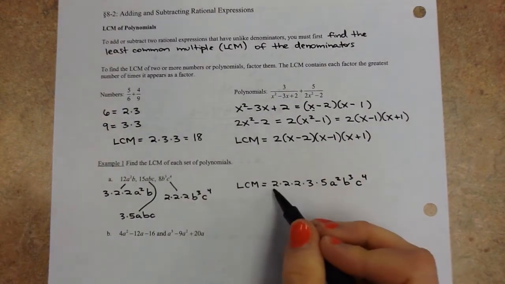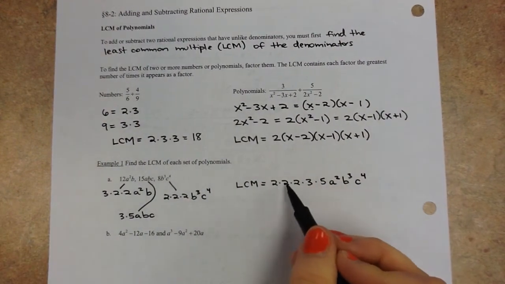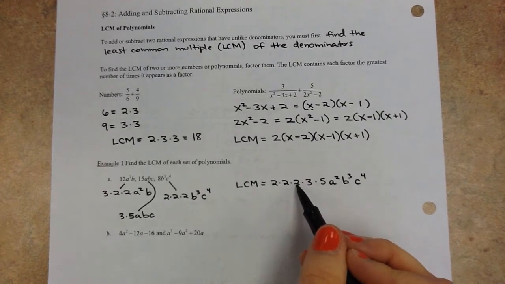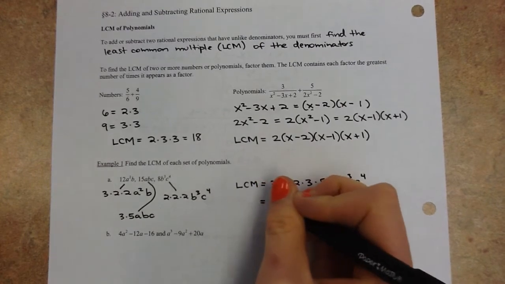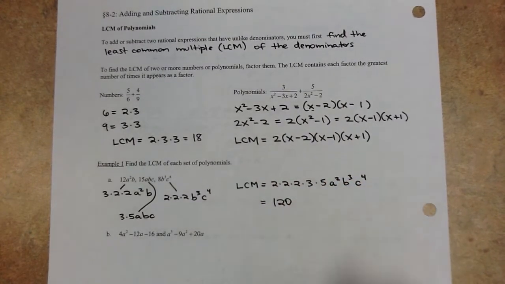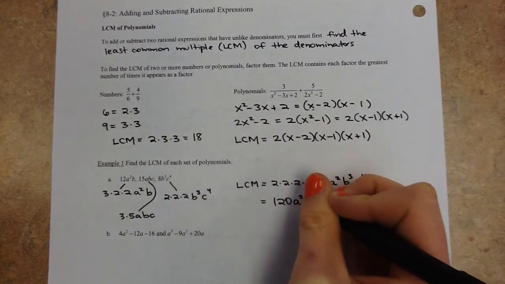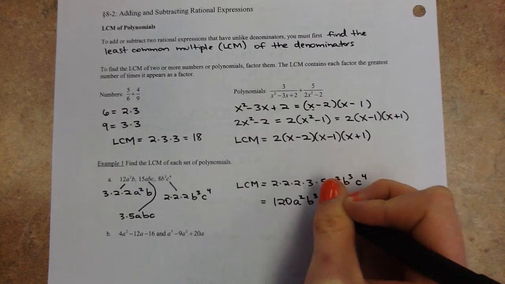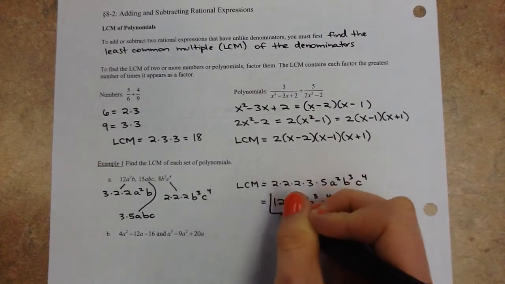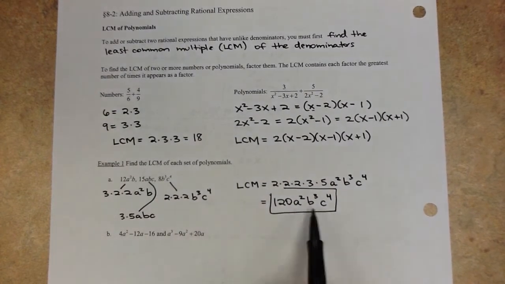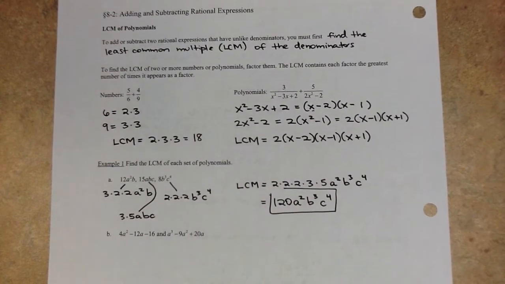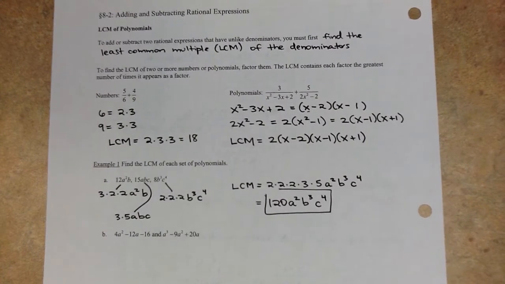Okay, so let's multiply this whole thing together. 2 times 2 is 4, times 2 again is 8, times 3 is 24, times 5 is 120. You could, of course, just do that in your calculator if you wanted to. Okay, so that is our least common multiple. All 3 of these things will divide into this term right here that I just boxed up, and that's what makes it the least common multiple. It's a multiple of all of them, but it's as small as it can possibly be.